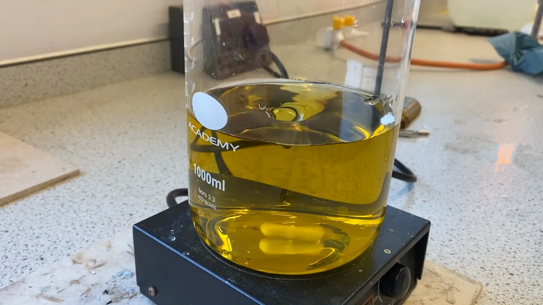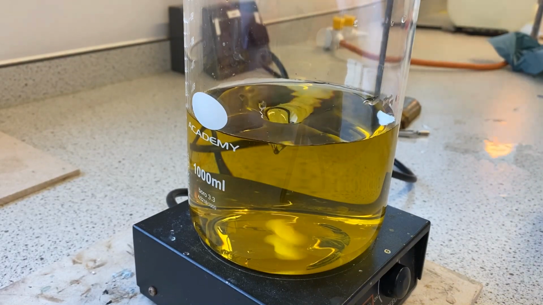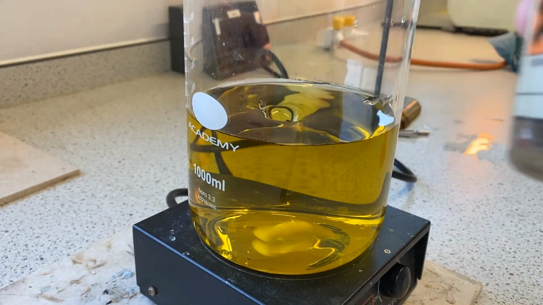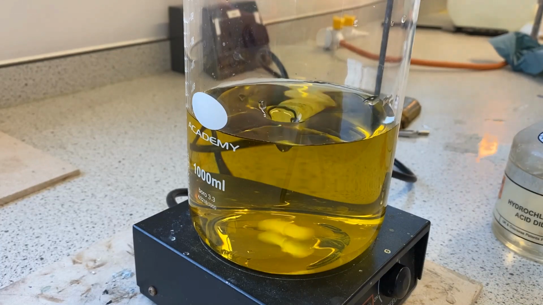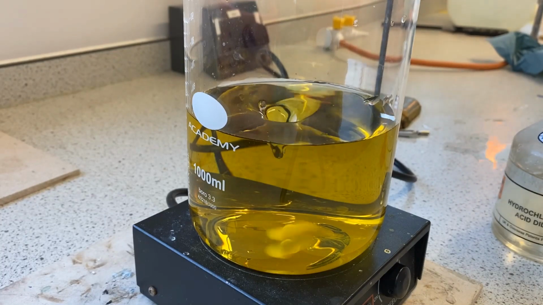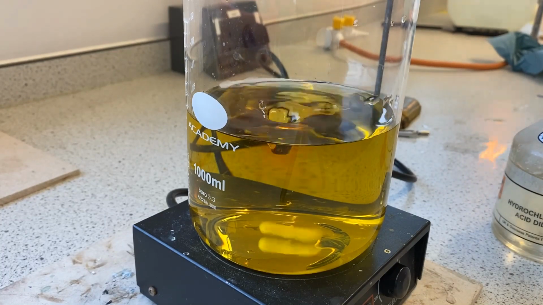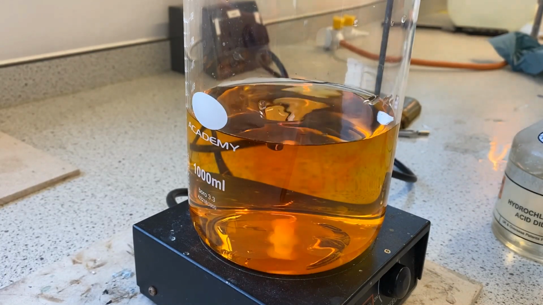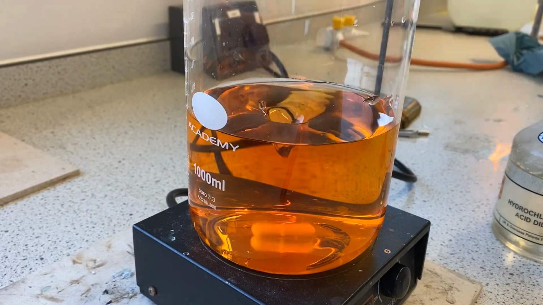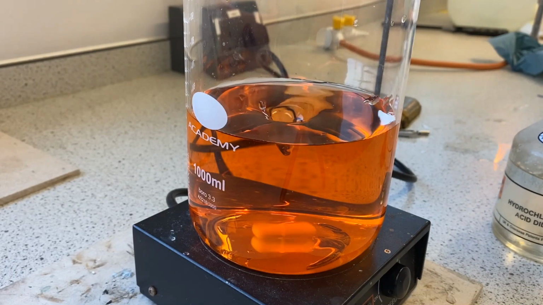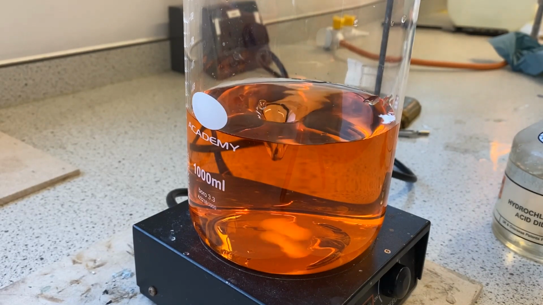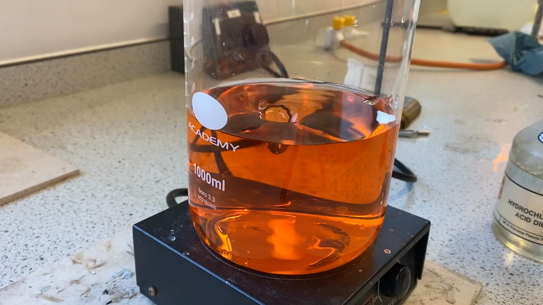Wait for that to mix in. And next I'm going to take some hydrochloric acid. I'm going to add some drops of hydrochloric acid and we'll see what happens to the colour of the solution. So I'm adding in a few drops and straight away it's changed colour, just a few drops. It's gone orange, pH probably 4, something like that. And I'm going to keep going.